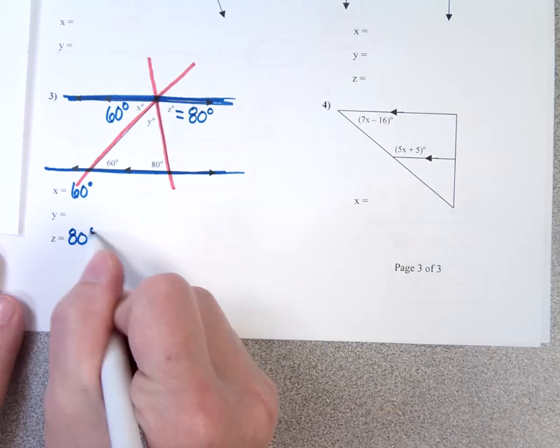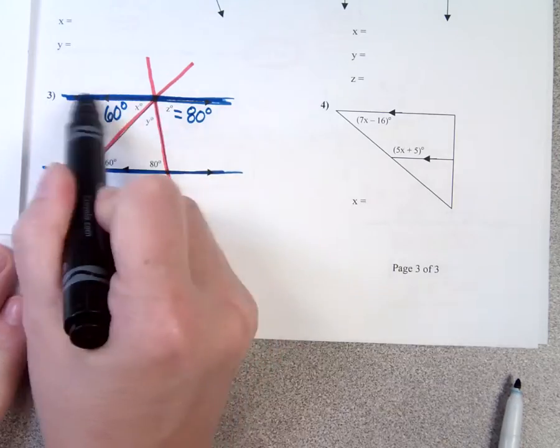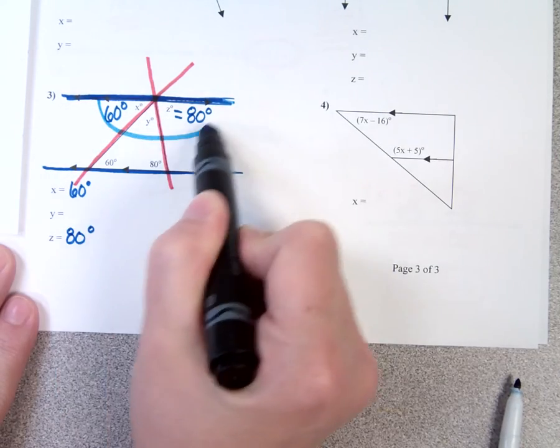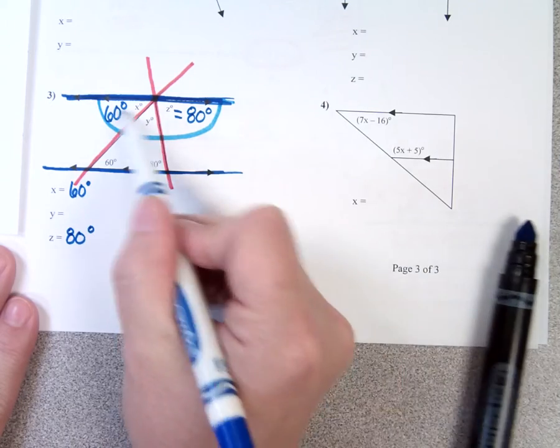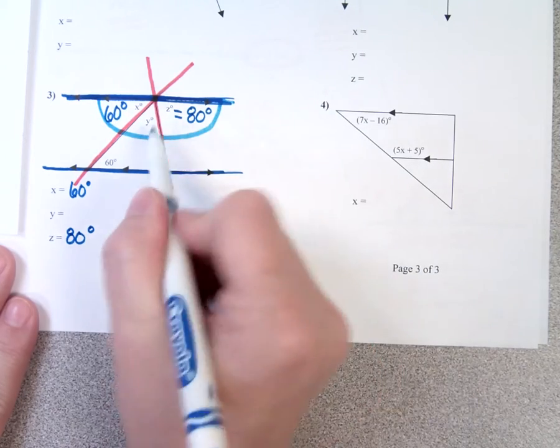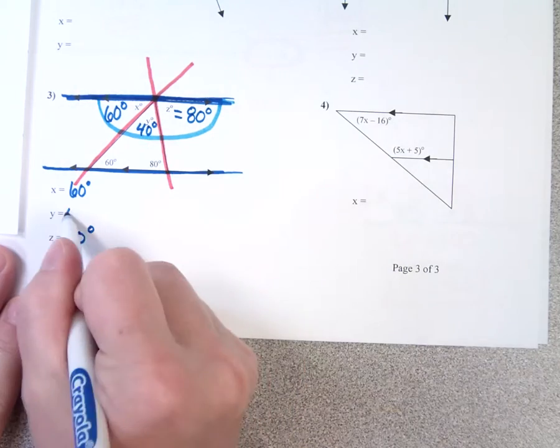And then I have 2 ways I can find Y. So one way I can find Y is knowing that this is a straight line. So how much do these 3 angles add up to be? 180. So 60 and 80 makes 140. So what would Y have to be? 40.